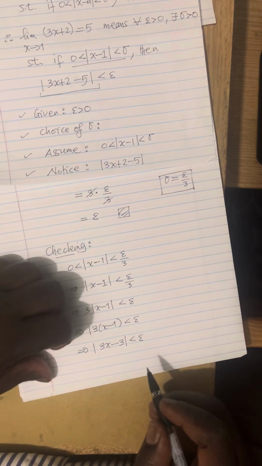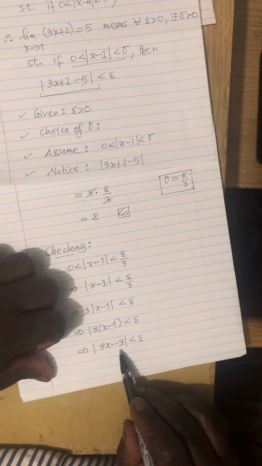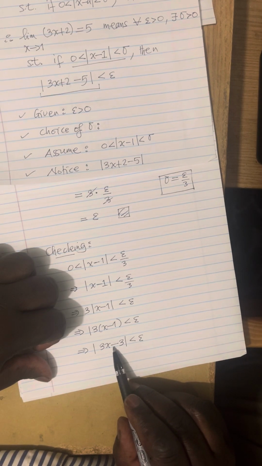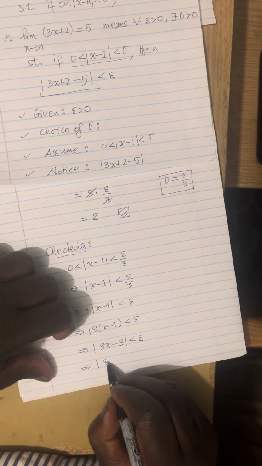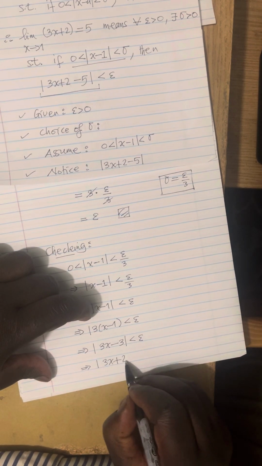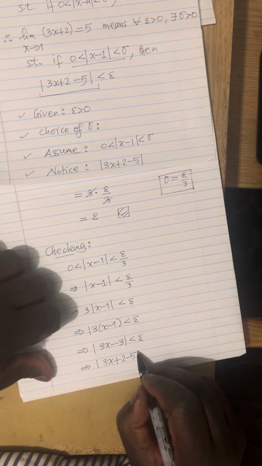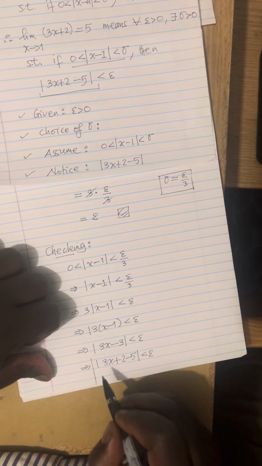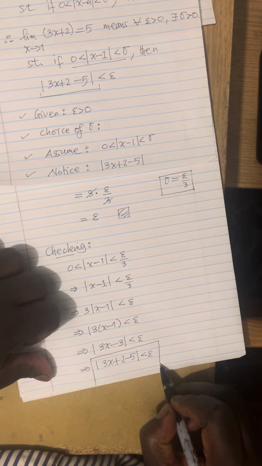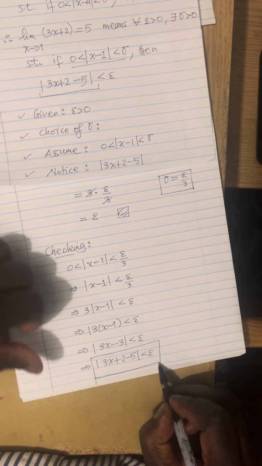At this stage, it's absolutely critical that you notice that minus 3 is actually 2 minus 5, less than epsilon.